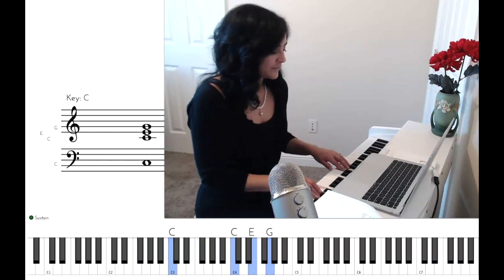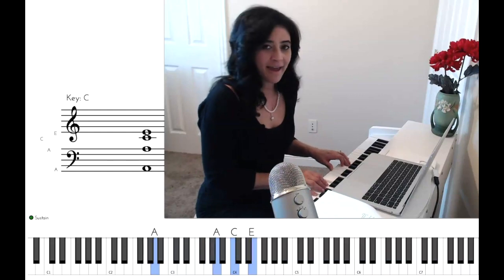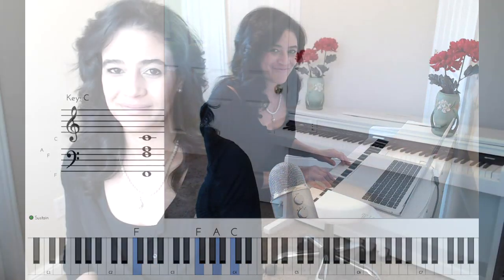So C, G, A, and F. The great thing about this chord progression is once you have it solid under your fingertips and you feel comfortable playing it, you can play this chord progression in any key. So let's have some fun in 2021.